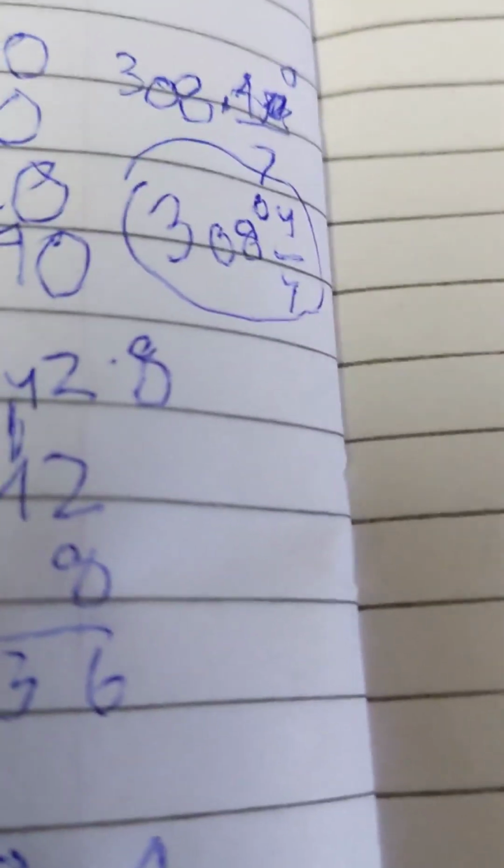This is actually very simple. 308 with remainder 4. So it's 308 and 4/7 degrees. That is the amount of degrees. Simple enough.